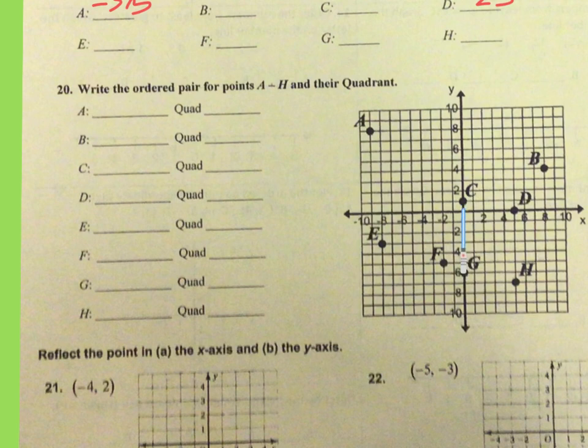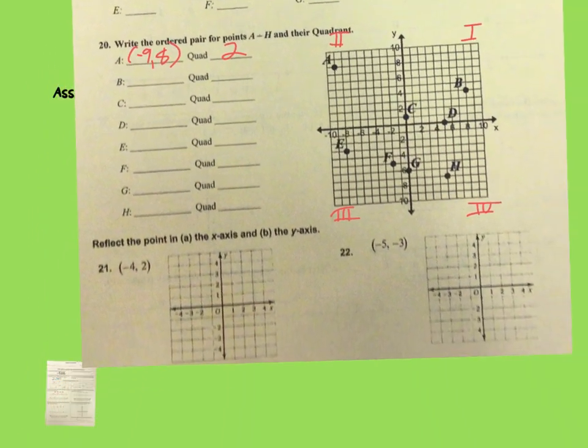So to get to A, I'm going to go -9, and I'm going to write that down right now, -9, and then we go up 1, 2, 3, 4, 5, 6, 7, 8. So it's (-9, 8). And what quadrant is this in? If you want to label these quadrants, that might help you out. I would get in the habit of that, at least for this test. So there you go. We can see quite easily that that is quadrant 2. So I think you guys can handle that. That's pretty much like yesterday's assignment, by the way.